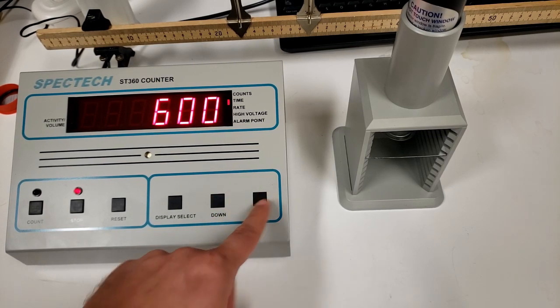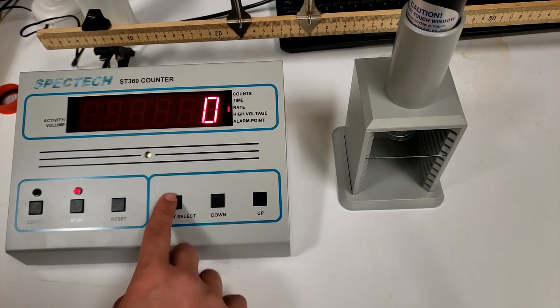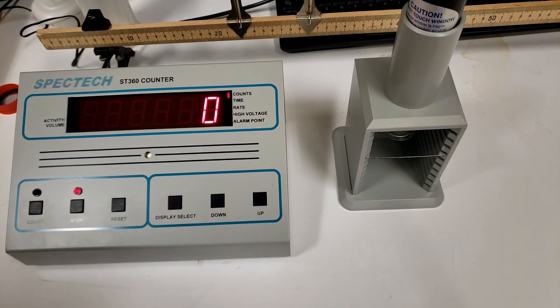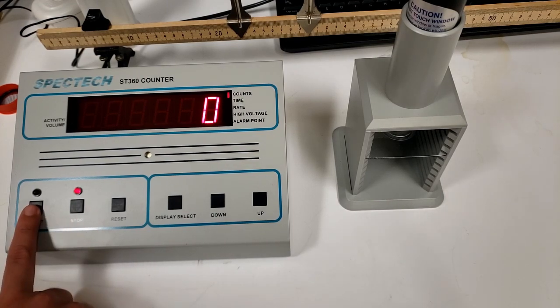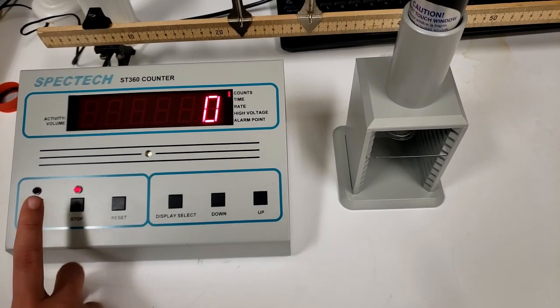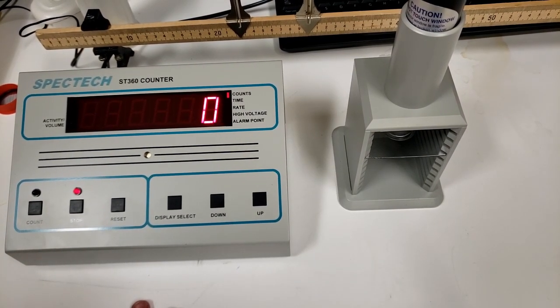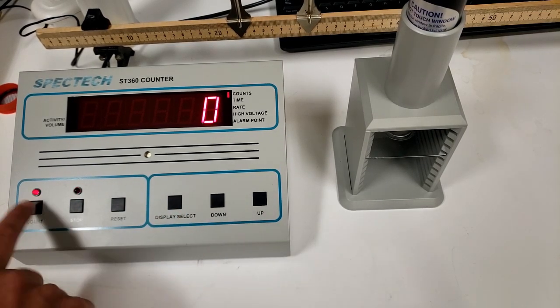So that means we need about 600 seconds, right? And so if I hit count, it's going to begin the count, and then our timer is going to start counting down, and we'll be able to get a background count. And this is the background that we'll use for the entire experiment. Okay, so we'll be able to determine what is the background that we need to subtract from our counts by doing this. So we'll go ahead and start our count.